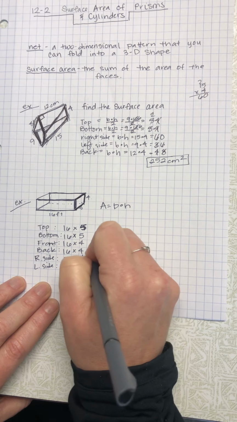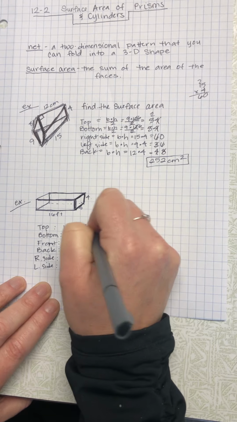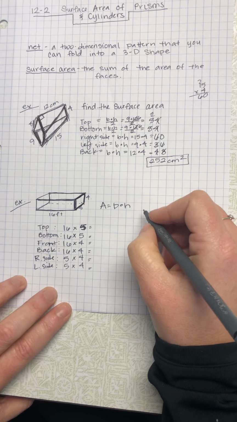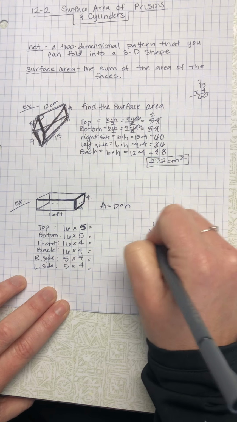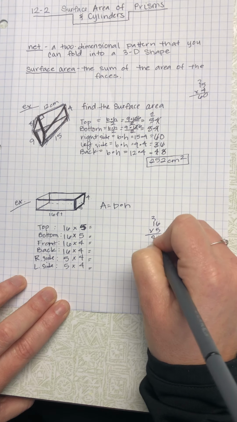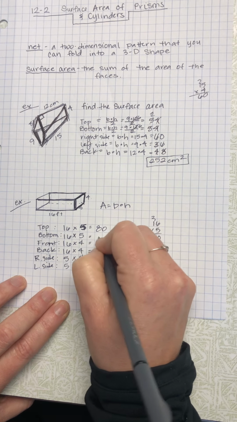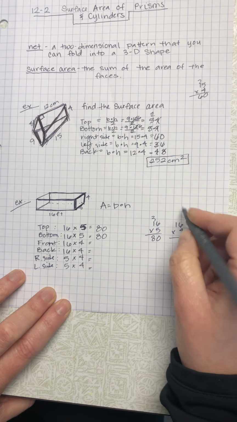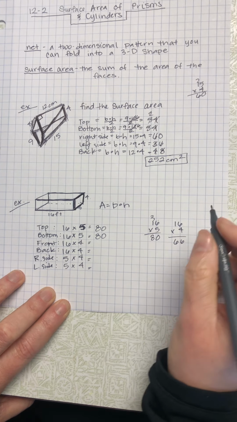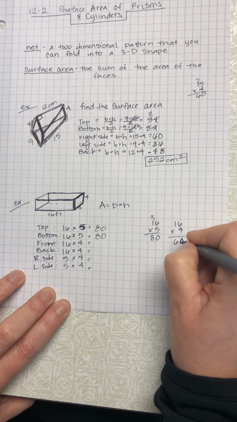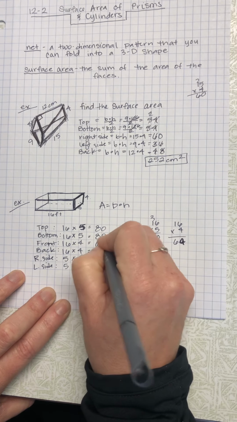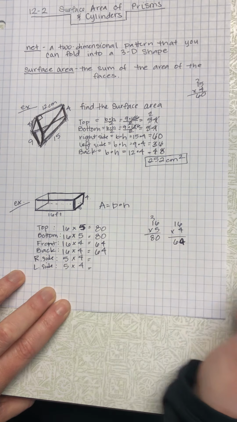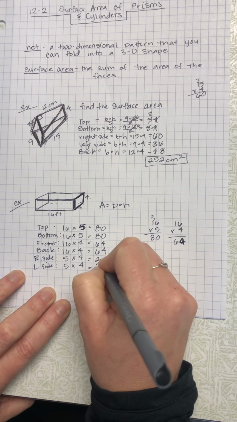And then I need to find the areas. So 16 times 5 is going to be 80. 16 times 4 is 64. 5 times 4 is 20.